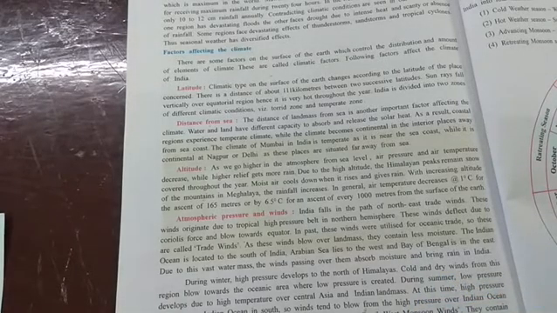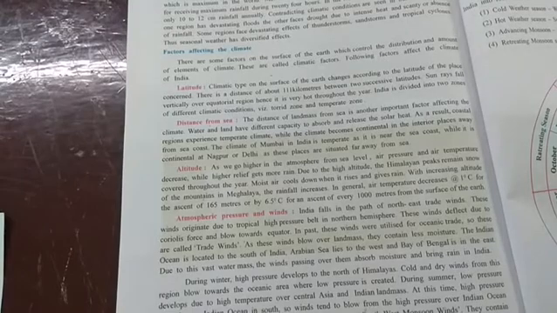Now, when we were studying, I had taught you that India is surrounded by coastal regions. We saw the Arabian Sea, the Bay of Bengal, and the Indian Ocean. These are the three seas or oceans by which India is surrounded.